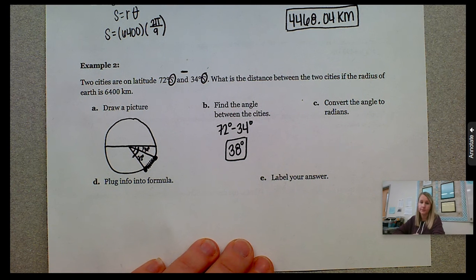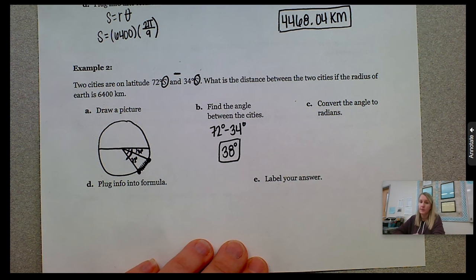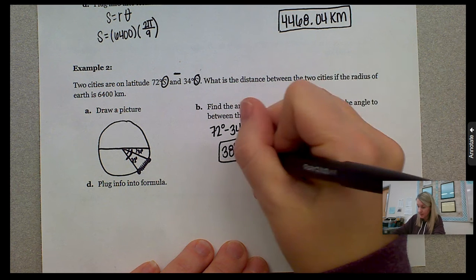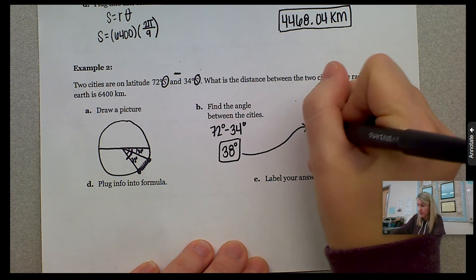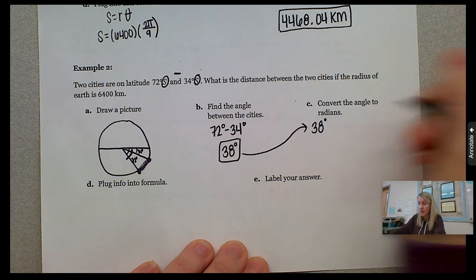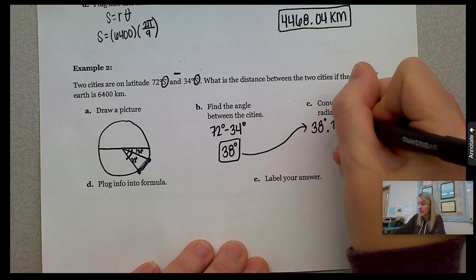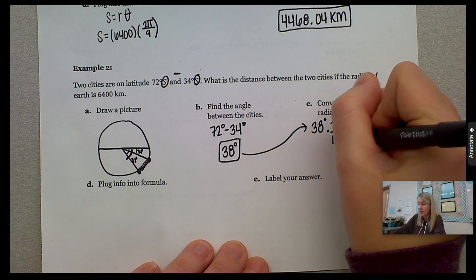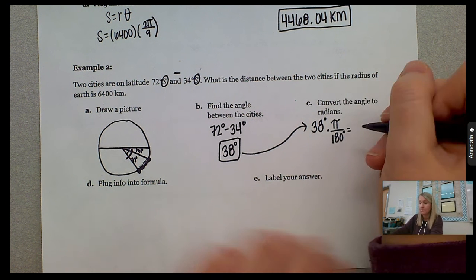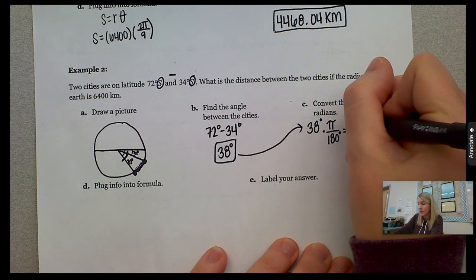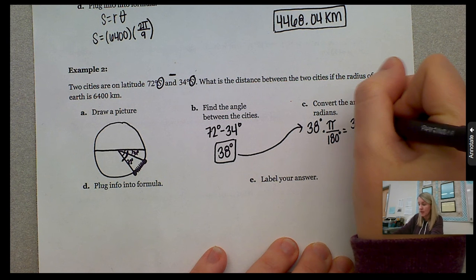So I just do a quick plug in, nothing too crazy. Now we're going to take this 38 degrees and convert it to radians. We always multiply by that same fraction, pi over 180. So I rewrite it as 38 pi over 180.